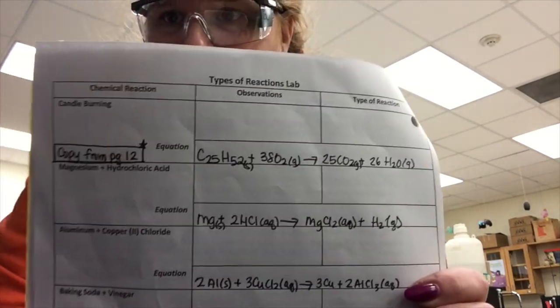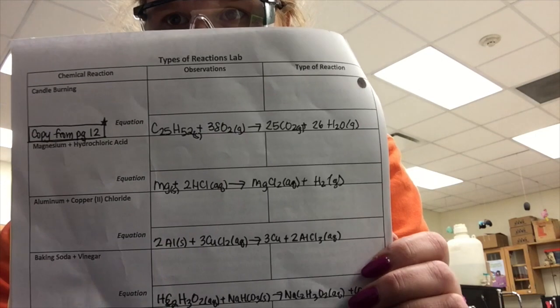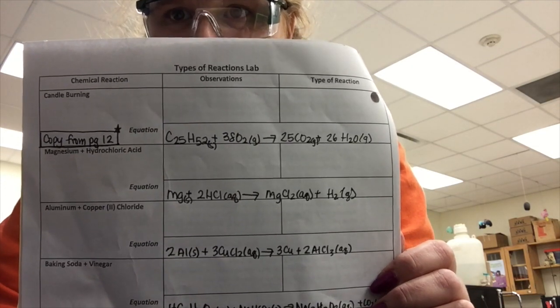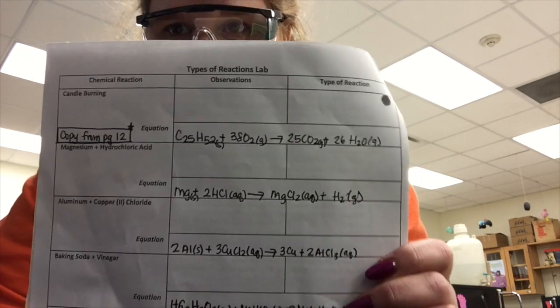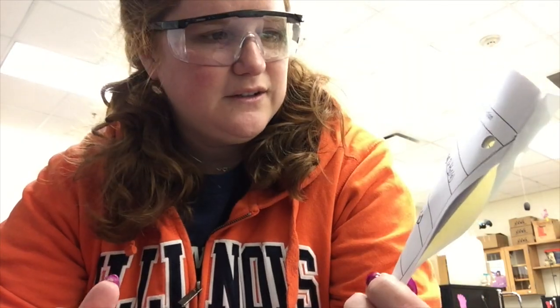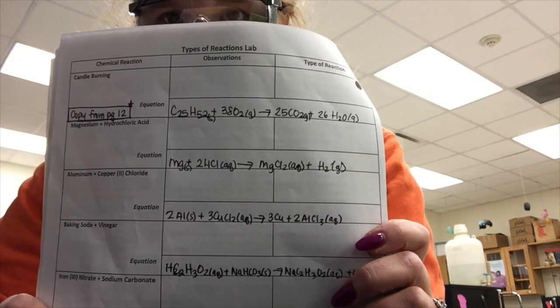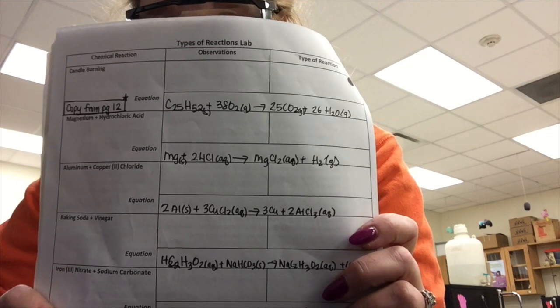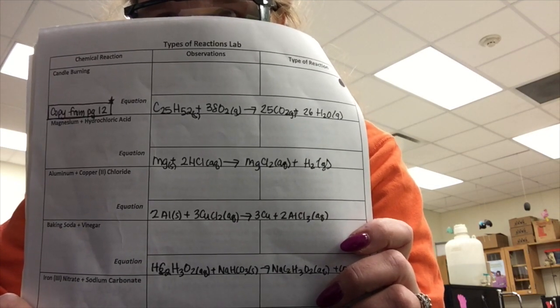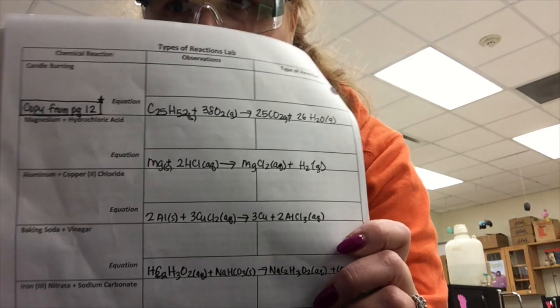So first, on page number 14, you want to make sure that you have all of your reactions written down. You should copy these down from page number 12, which we did together in class. Okay, so I've copied down my reaction from page 12. So I've got C25 H52 plus 38 O2, and it makes 25 CO2 and 26 H2O. So basically a carbon and hydrogen compound in the presence of oxygen is going to be burned, and it's going to make some CO2 and some H2O.